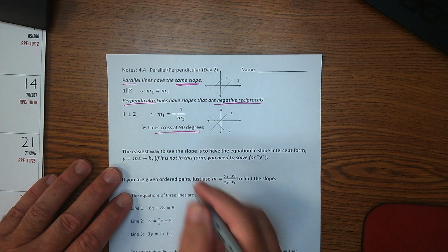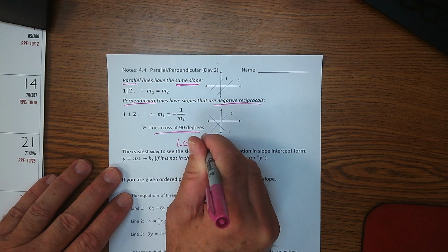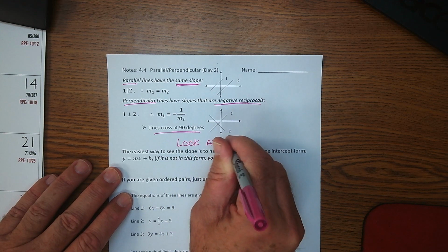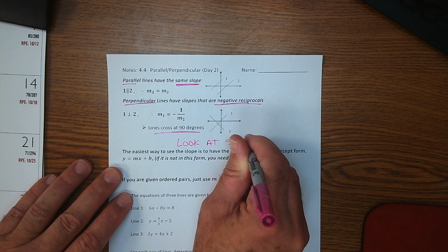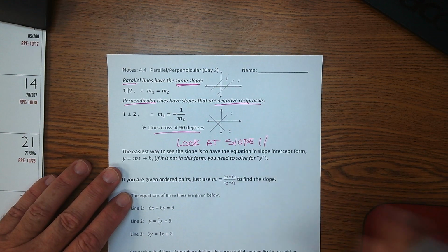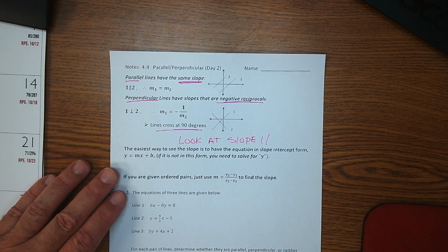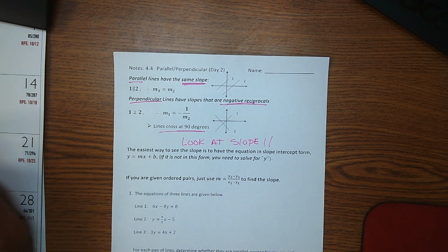When we compare lines, the only thing you look at is the slope of the line. Slope is what determines parallel or perpendicular, so don't even worry about the intercept or anything else.